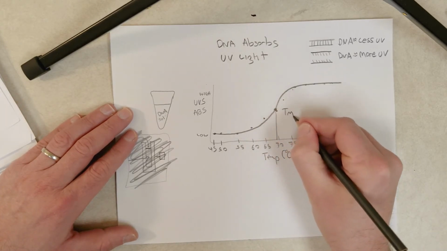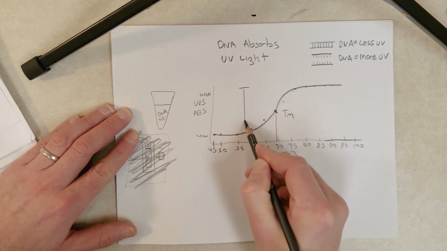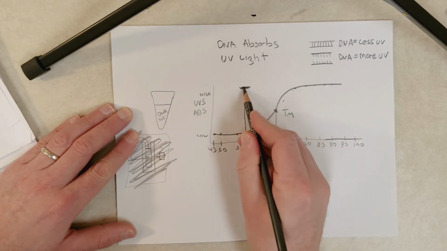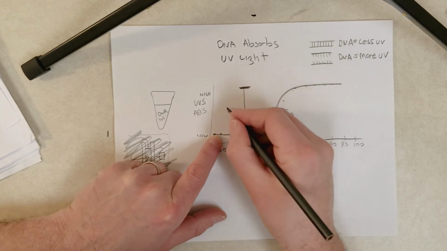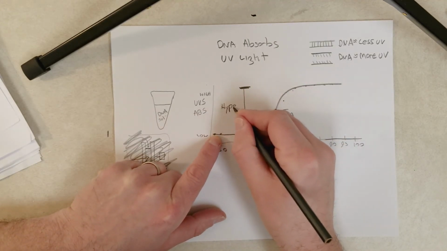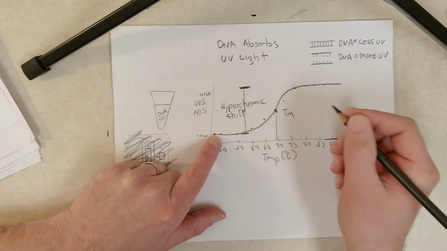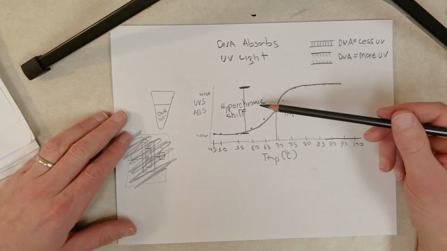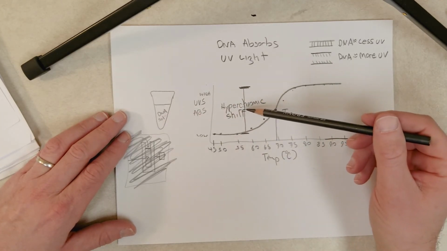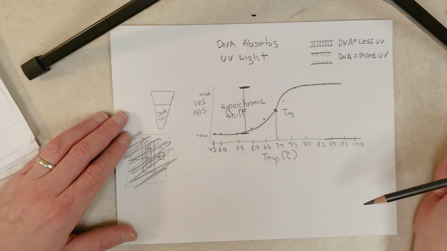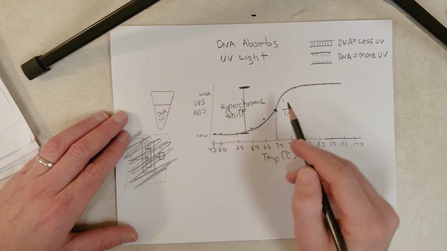That's the melting temperature. The easiest thing to do here, we could also consider it the midway point for this little shift right here. So the point from where we have the lowest reading to the point where we have the highest reading, that's called the hyperchromic shift, or the hyperchromic effect. And what that describes is the phenomenon by which the amount of UV light absorbed by a solution increases as you increase the temperature.